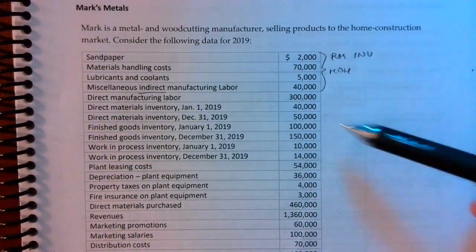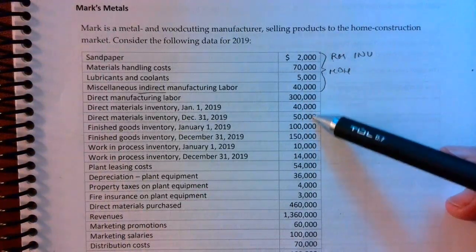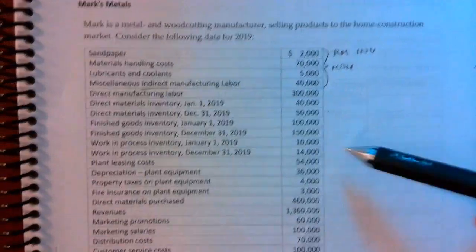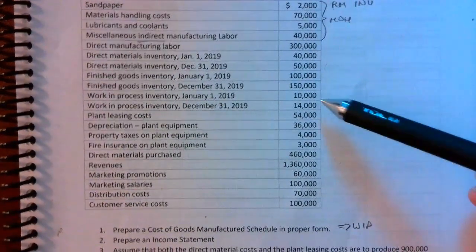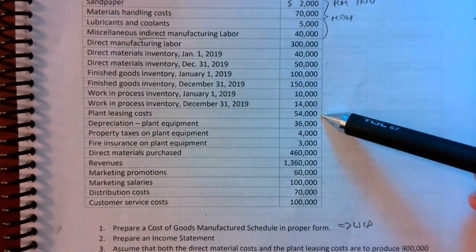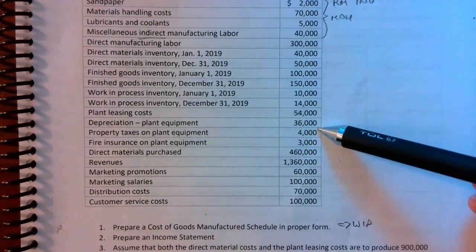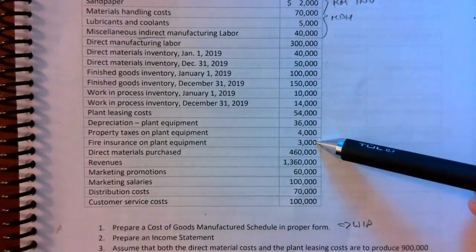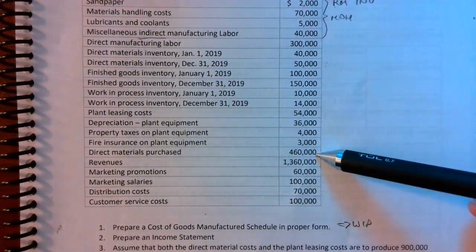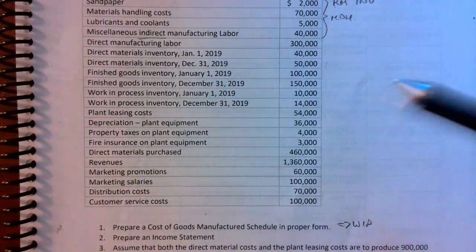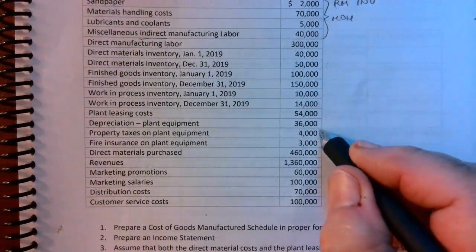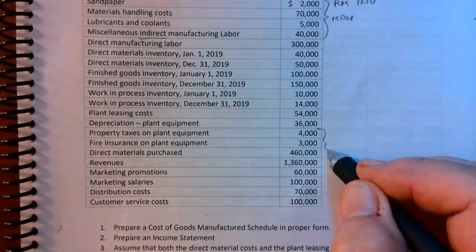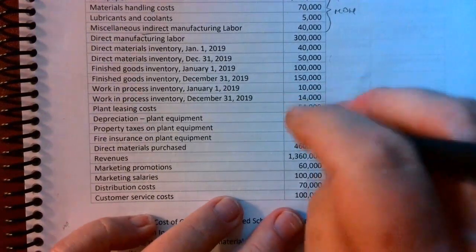Then we've got direct labor, that's good. Materials inventory, beginning and end. Finished goods, beginning and end. Work in process, beginning and end. And then a whole bunch of other ones. Plant leasing cost, plant depreciation, property taxes on the plant, insurance on the plant. And then we've got direct materials purchased down here. But these accounts right here, these would all be overhead accounts.